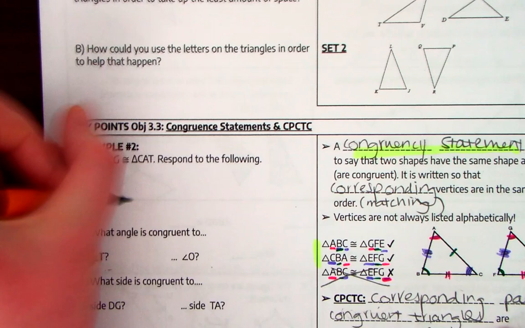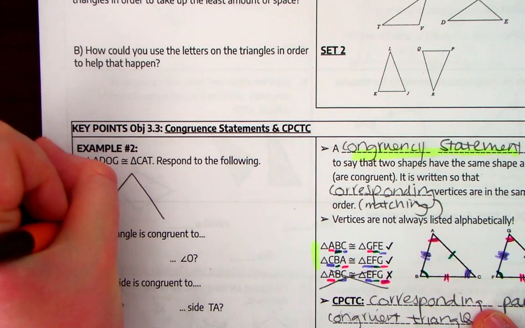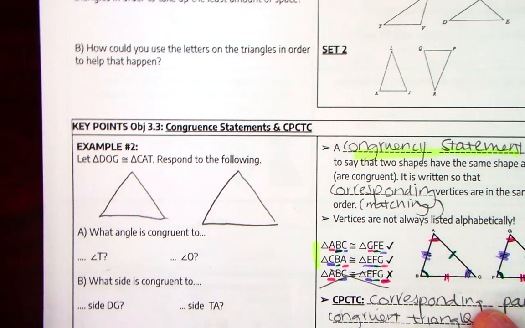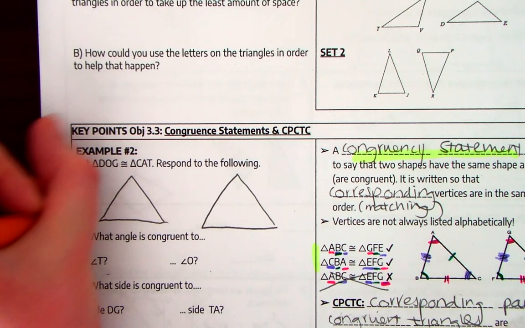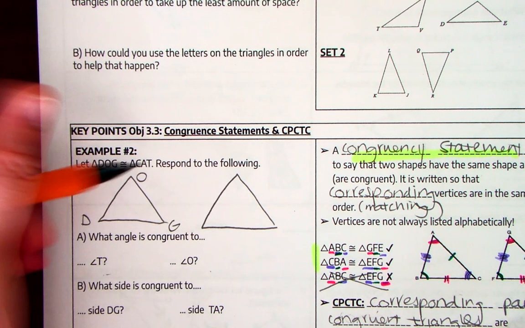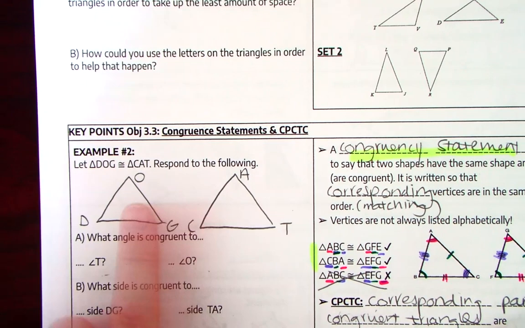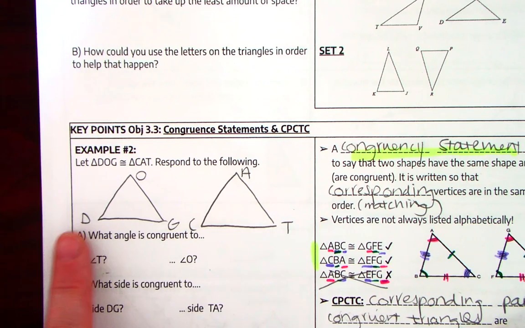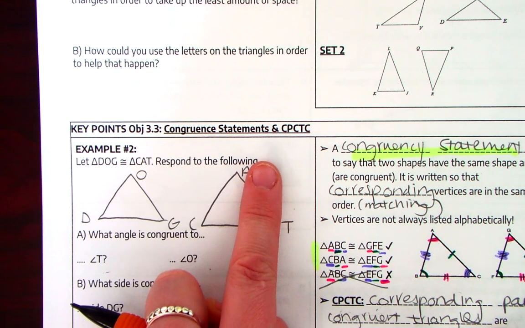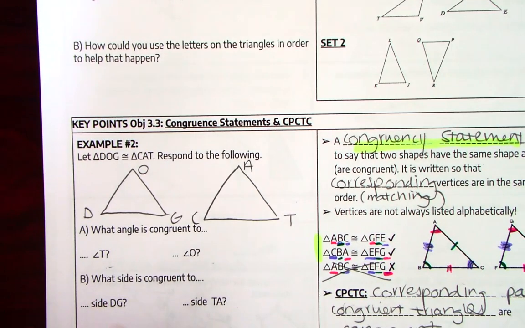So I'm going to draw myself a picture. And I'm going to make the picture really clear. It goes D-O-G. D-O-G goes with C-A-T, dog, cat, haha. So I'm going to make my corresponding parts be in the same spot in the picture, right? Like D is lower left, so C is lower left. O is up top, so A is up top, and so on and so forth, okay? I'm not going to rotate the other triangle. That's just going to make it confusing for me, okay?